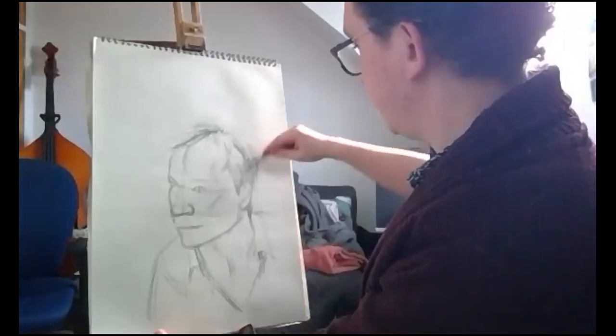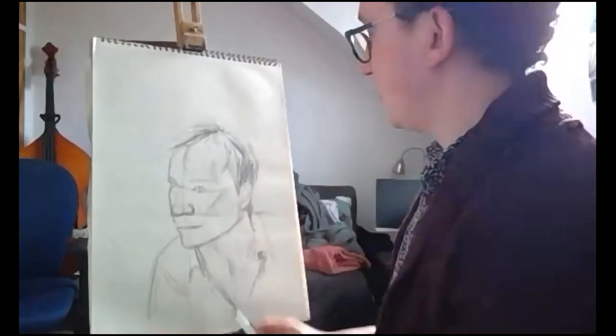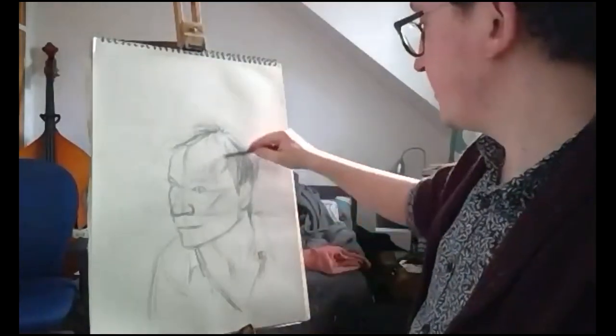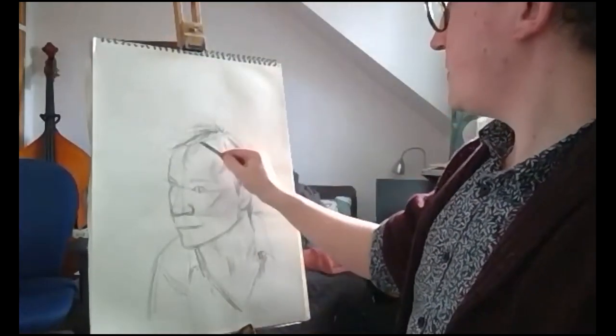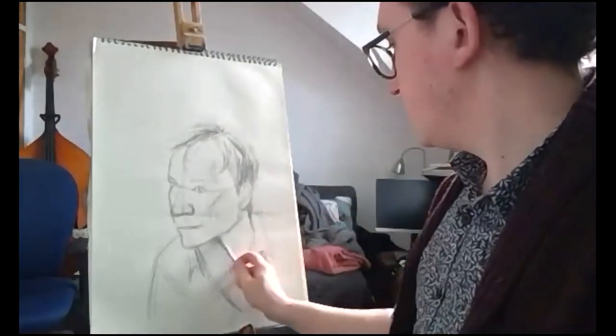Okay, I'm just putting a bit of depth in because it's still looking a bit flat. I've not got quite that 3D effect that I'm trying to show you. Okay, I'm somewhat happy with that.